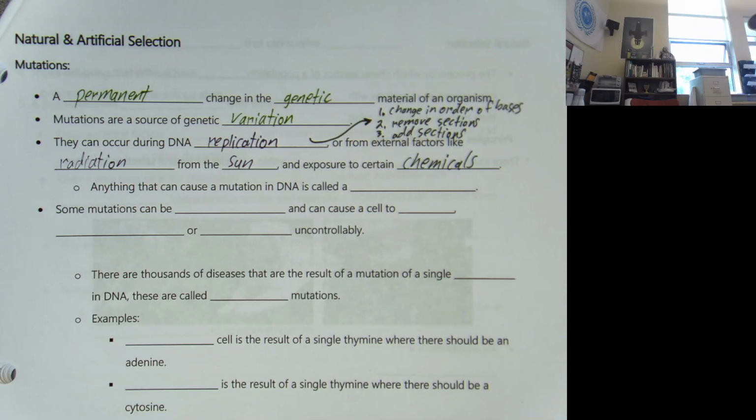This poster, I don't know if any of you have ever looked at it. It is the electromagnetic radiation spectrum. All light is radiation.